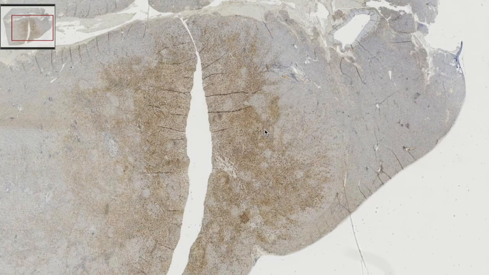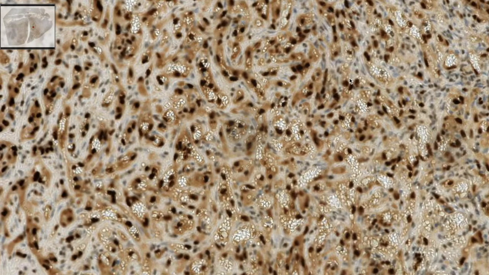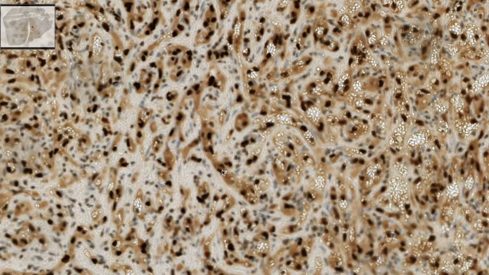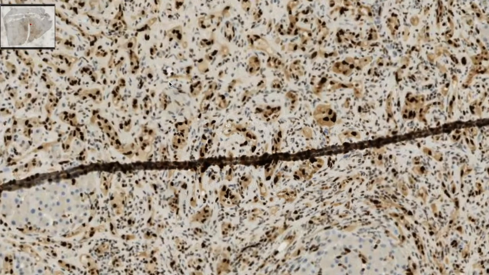So this is the ERG immunostaining. Even at low magnification, you can see that nearly all neoplastic cells stain positive with a really strong nuclear staining for ERG. So you have your confirmation that this tumor is of vascular origin, and you have your diagnosis of epithelioid hemangioendothelioma.